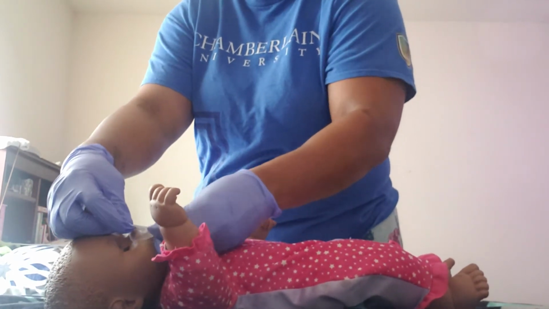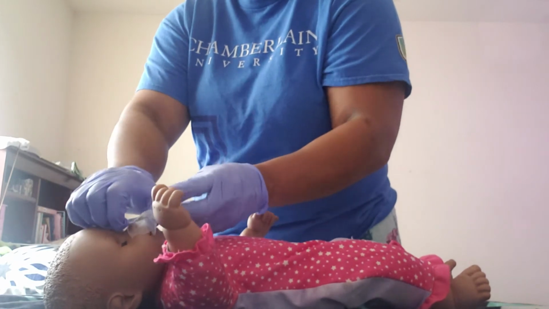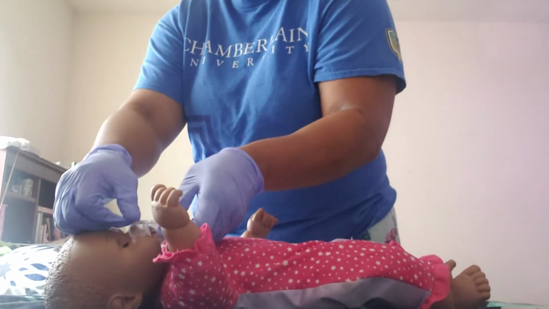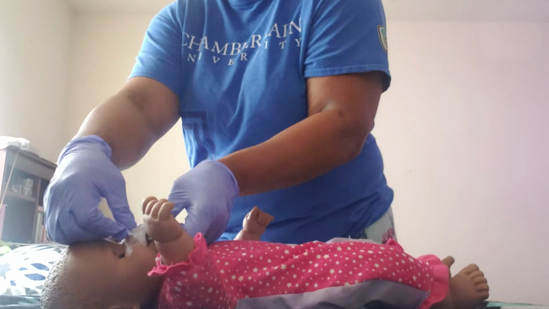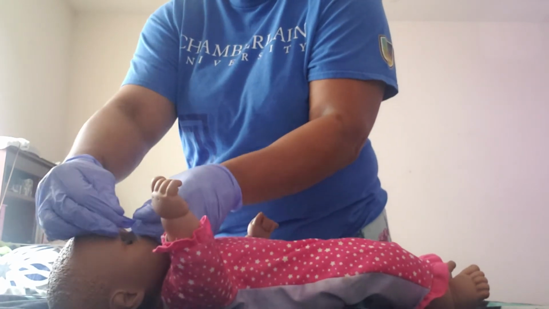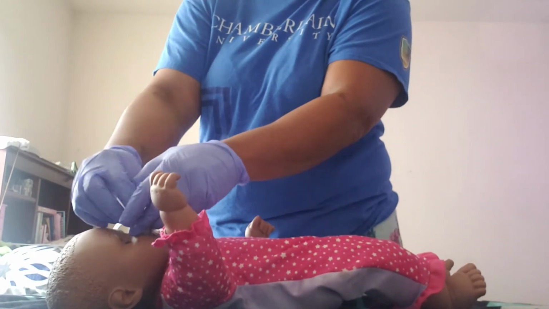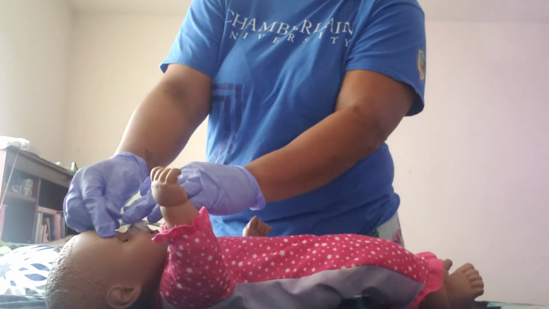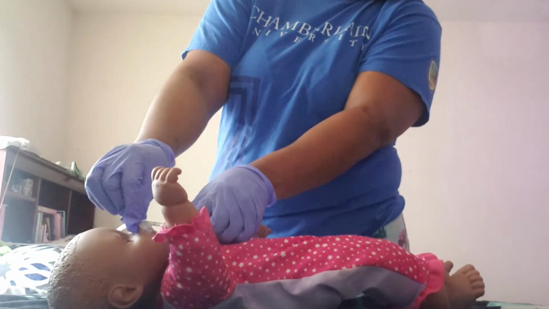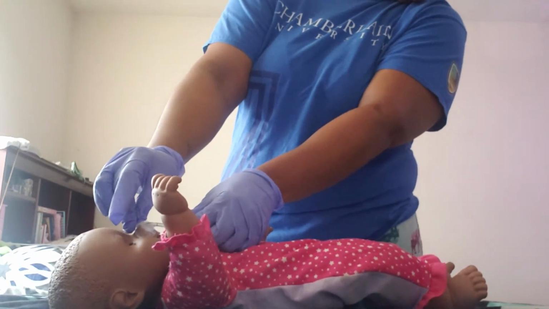Kind of hard doing it with gloves on here, but wrap it around. There we go. And secure it with the tape.